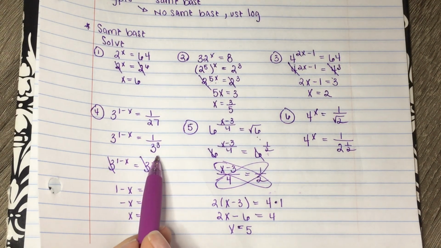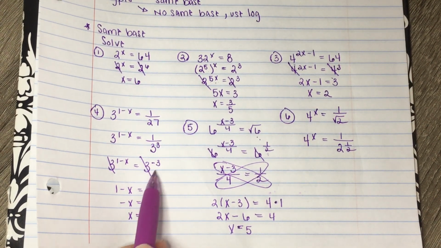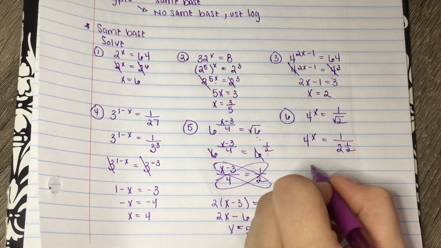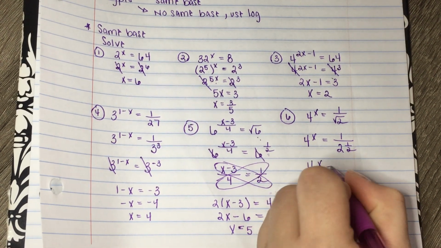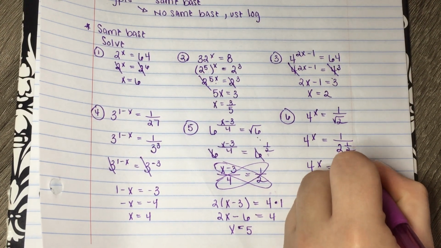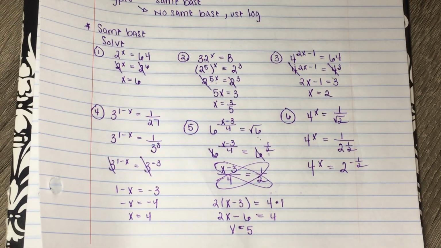And then just like we did over here, bringing it up into the numerator and changing the sign of the exponent, we're going to do the same thing here. I'm bringing that 2 up to the numerator, and I'm changing the sign of the exponent. All right, and then now we're almost there.